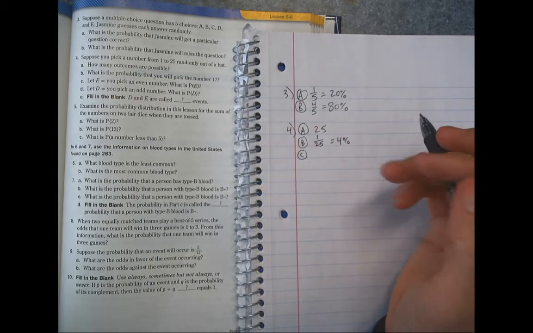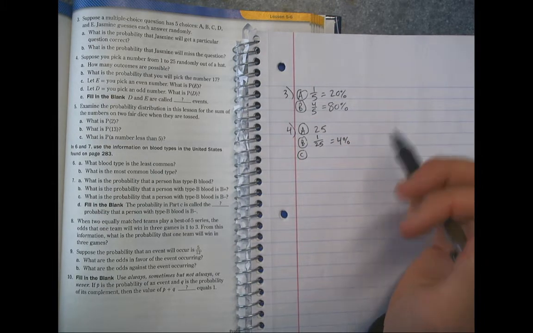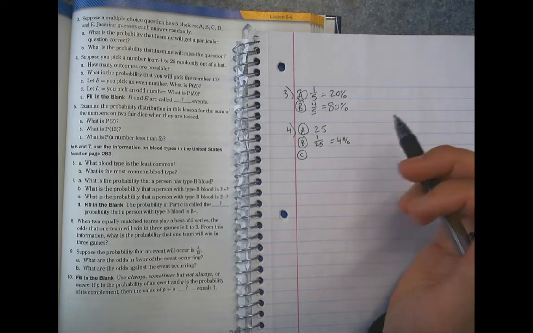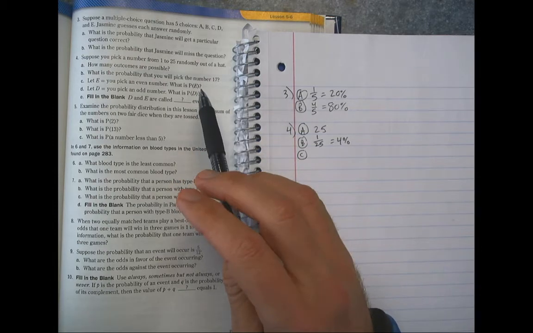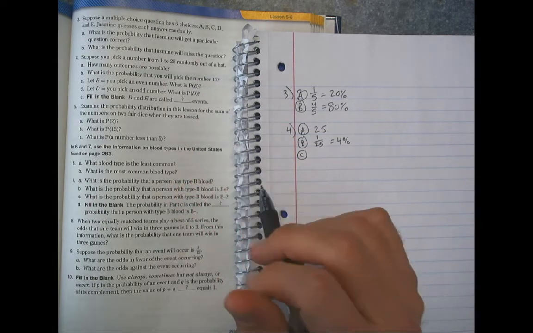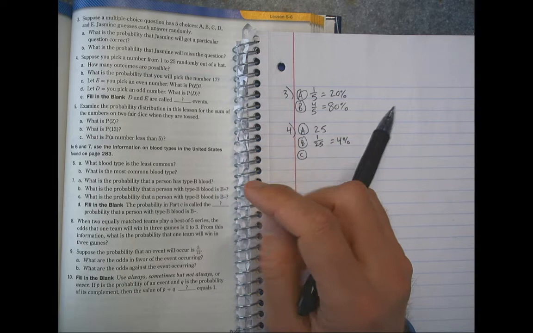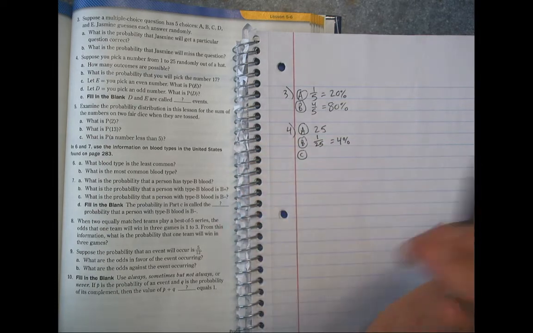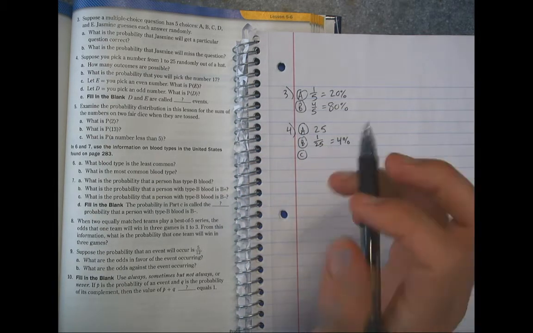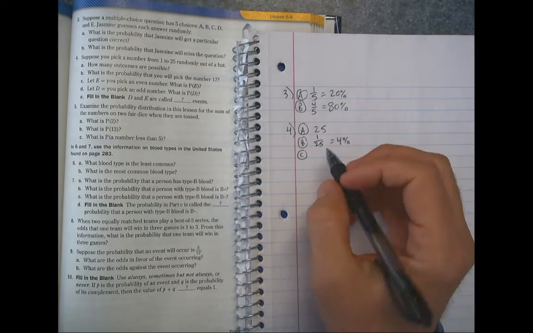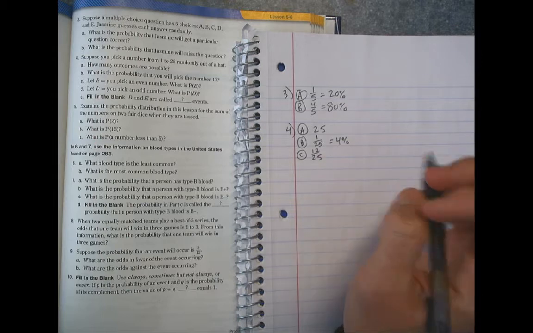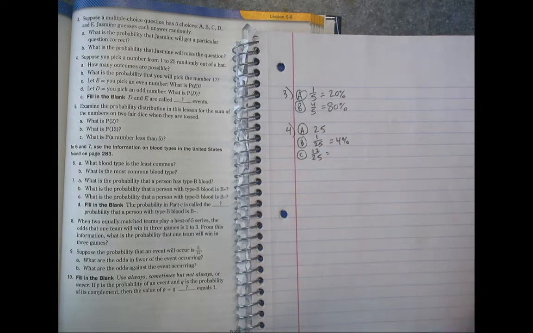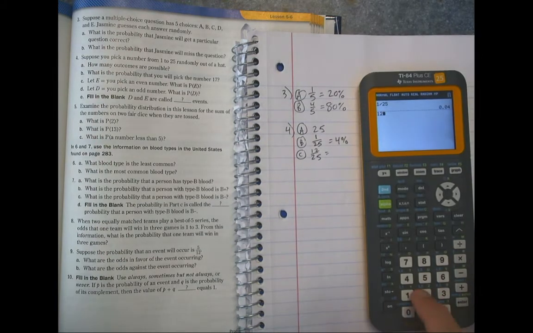Letter C. Let E equal, you pick an even number. What is the probability of E? So what is the probability of picking an even number? So you'd have to count them up, 2, 4, 6, 8, 10, 12, all the way up to 24. You're going to have 12 total out of 25. Okay, and if you go ahead and you divide that, that's 48%.